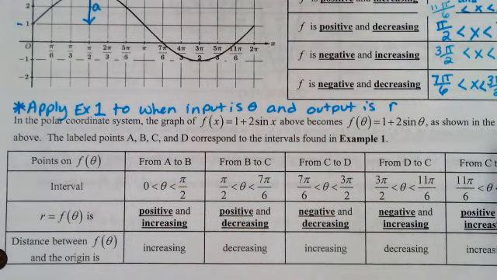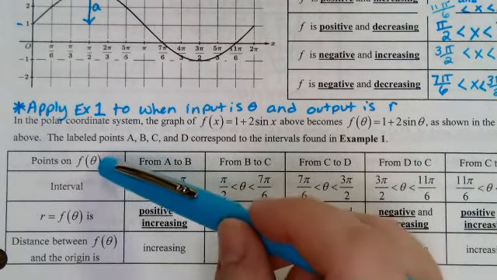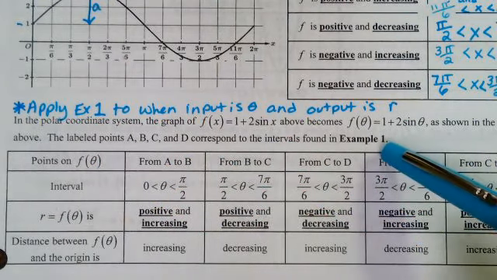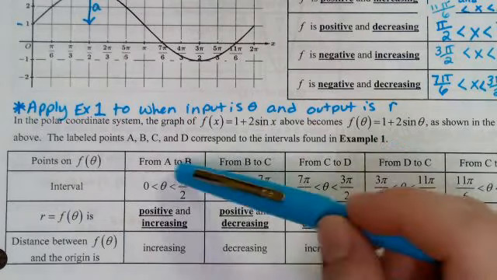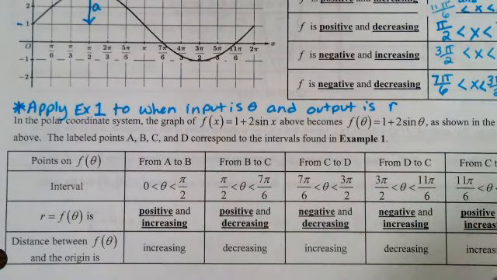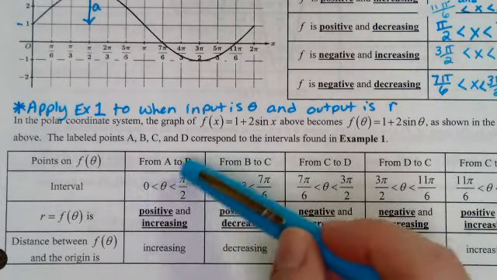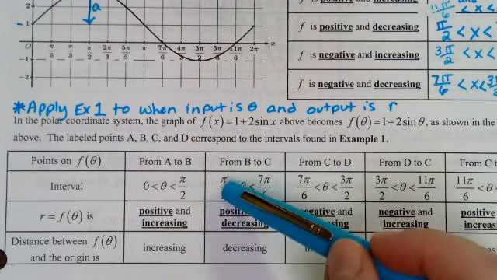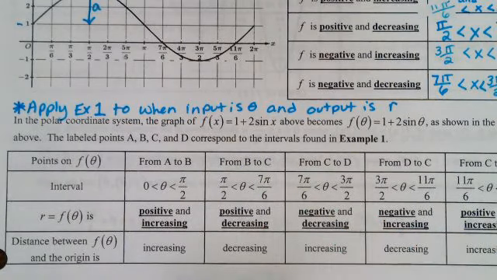They said, as shown in the table above, the labeled points A, B, C, and D correspond to the intervals found in example 1. So that's what this A and B is talking about. They're talking about corresponding with those intervals, okay? So if we were talking about from A to B, they're talking about from 0 to pi over 2, because that was that first little interval. And then B to C, pi over 2 to 7 pi over 6, again, just corresponding with those numbers that we had.